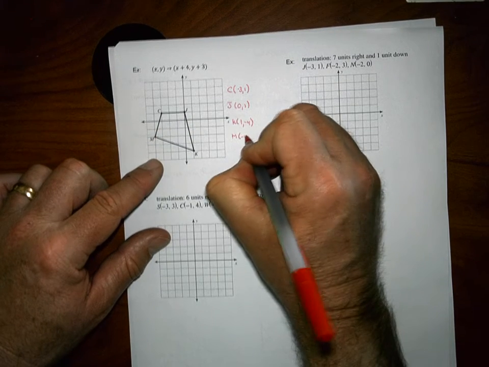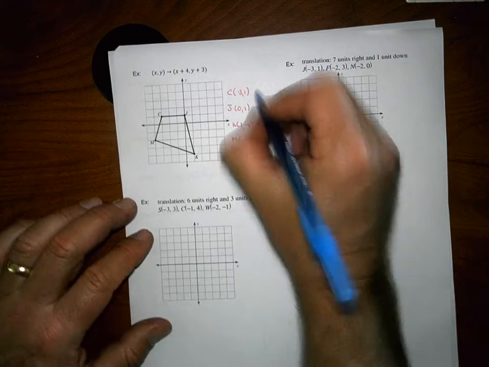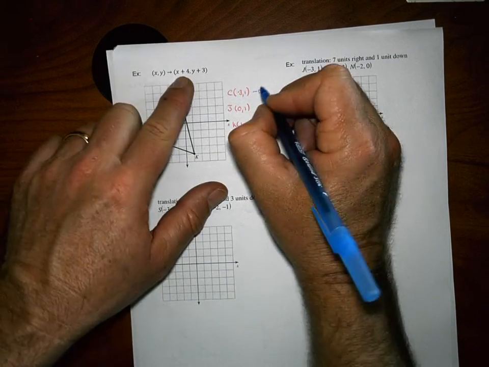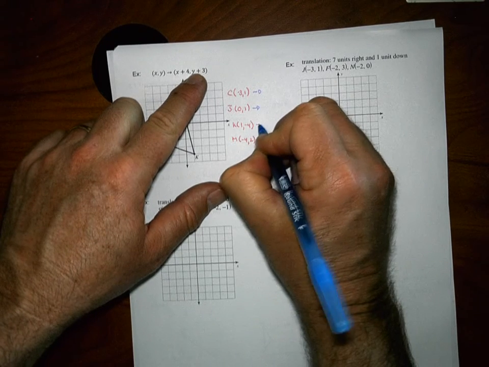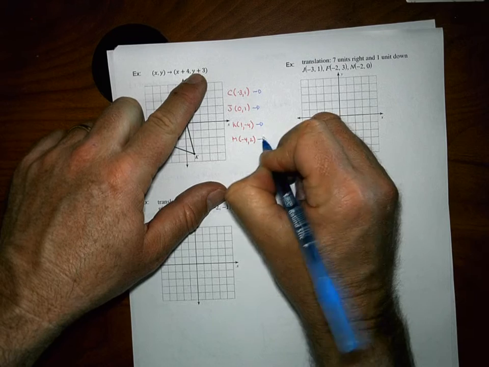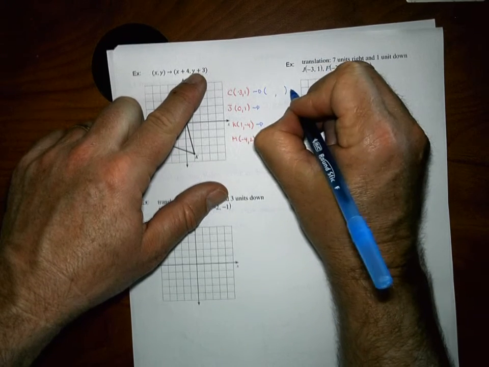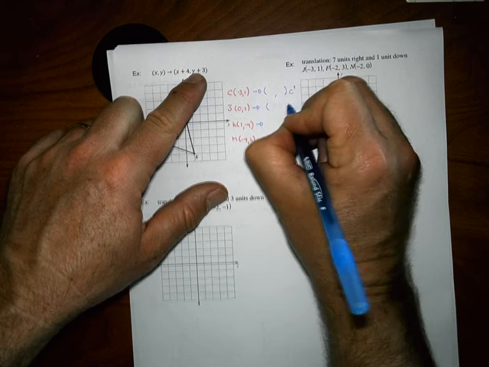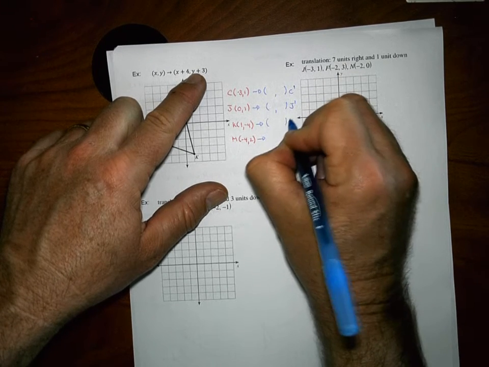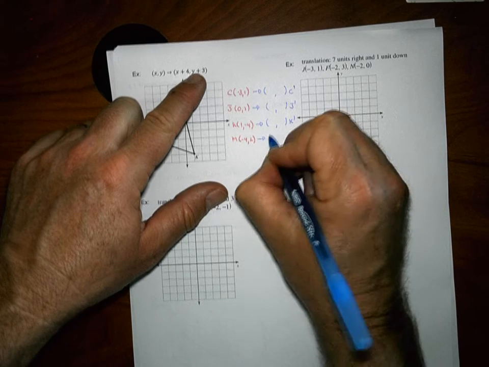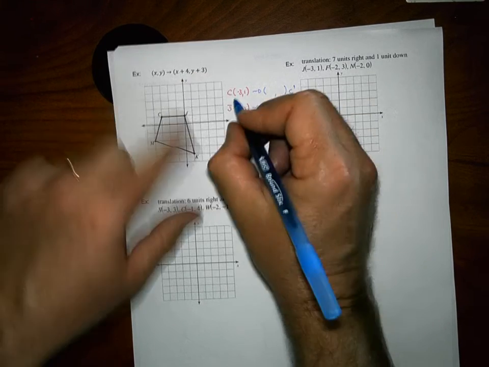Okay, so I'm going to move each one of these points, and I'm going to follow this rule right here, adding 4 to the x, adding 3 to the y, and I'm going to create new ordered pairs for each one of my points right here, and the new points are going to be called C prime, J prime, K prime, and M prime. Okay, these are going to be my image to my pre-image, which is right here.